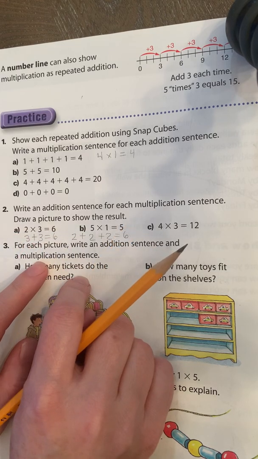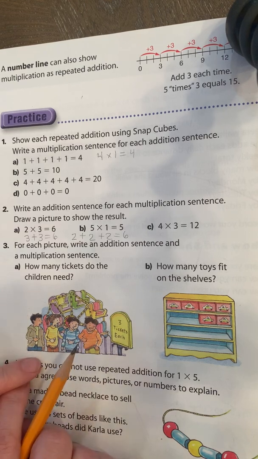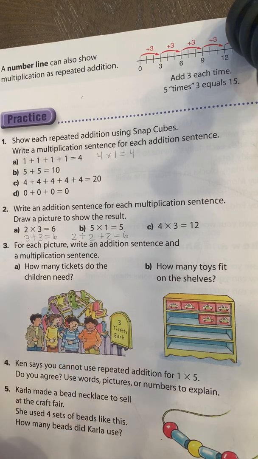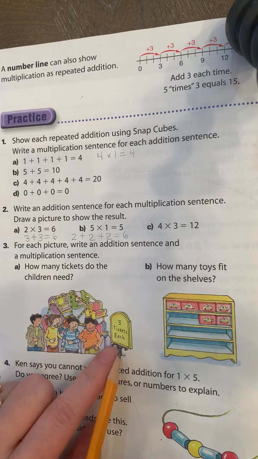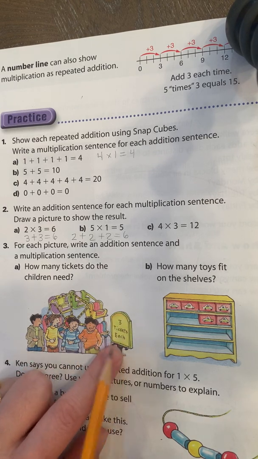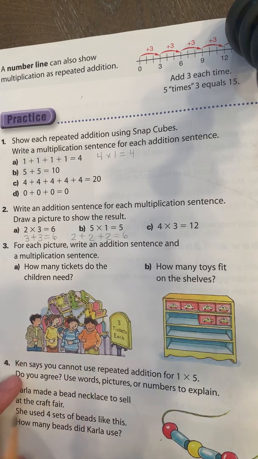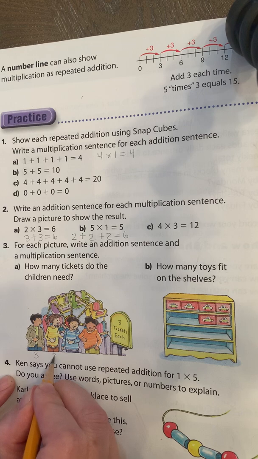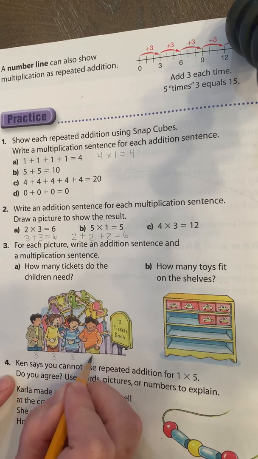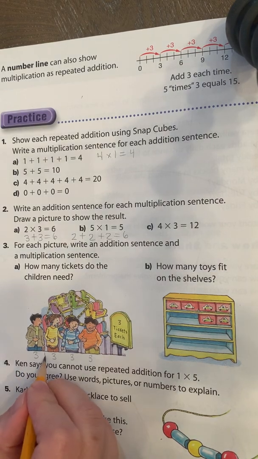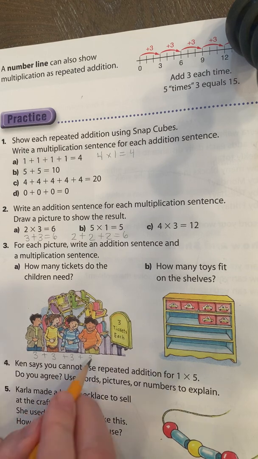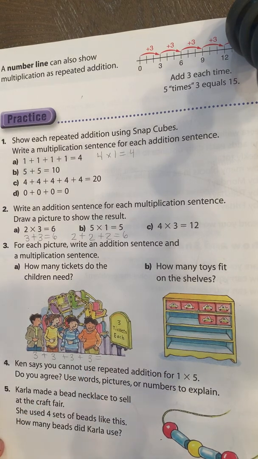You get to decide. Question 3, they've got some pictures here. For each picture, write an addition sentence and a multiplication sentence. So how many tickets do the children need? You've got 1, 2, 3, 4 children, and the sign says 3 tickets each. So each kid is going to need 3 tickets. This kid's going to need 3 tickets. This kid needs 3 tickets. This kid needs 3. And this kid needs 3. That's how I can figure out my addition sentence. 3 plus 3 plus 3 plus 3 equals, what does that equal?